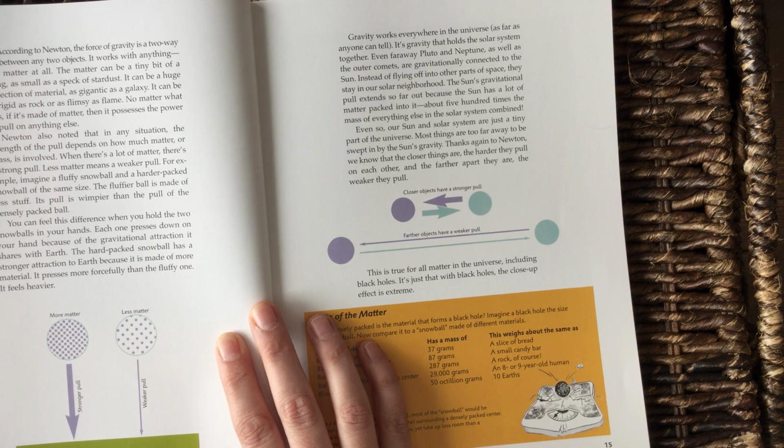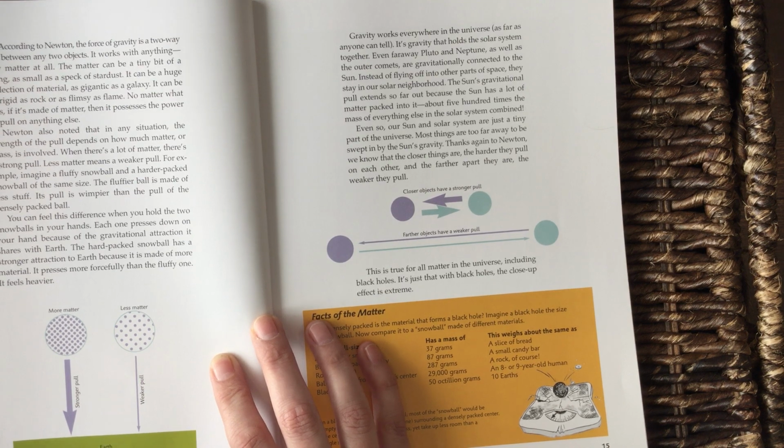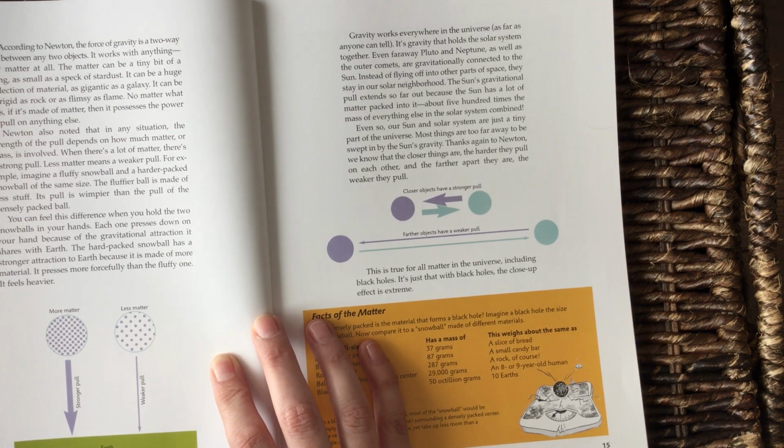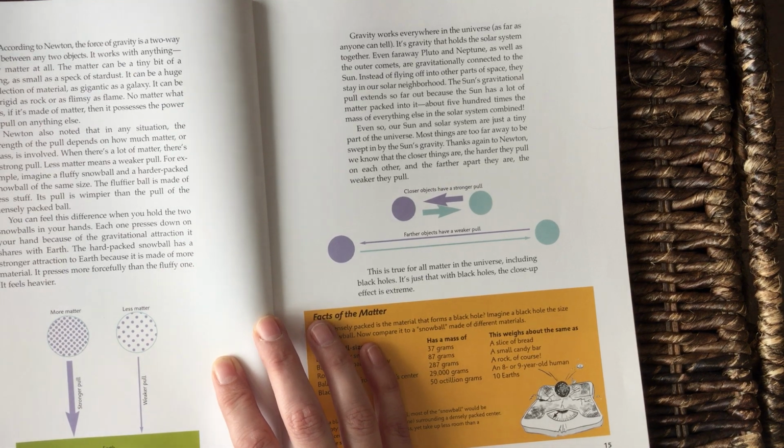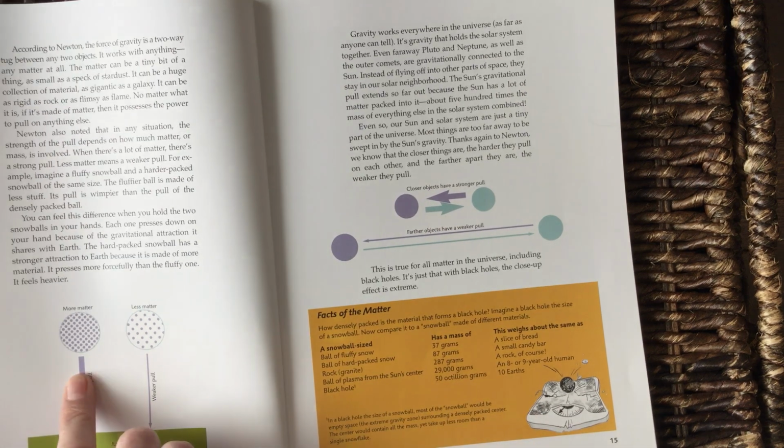Each one presses down on your hand because of the gravitational attraction it shares with Earth. The hard-packed snowball has a stronger attraction to Earth because it is made of more material. It presses more forcefully than the fluffy one. It feels heavier. So here on page 14, we see a diagram.